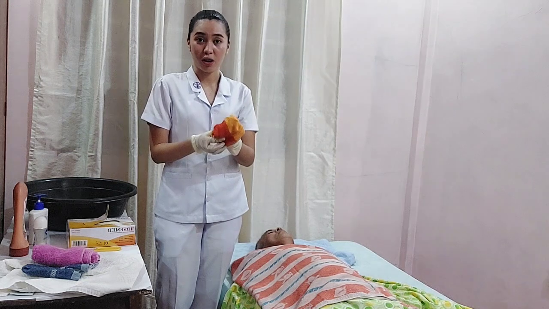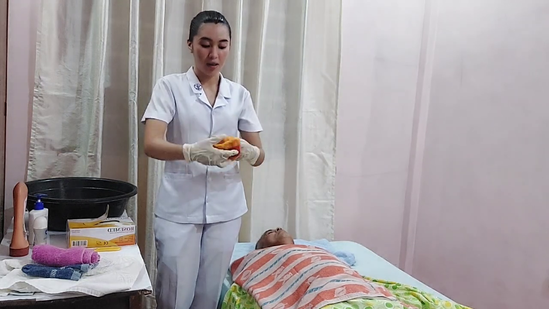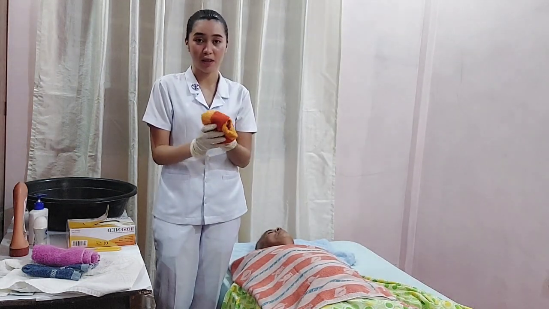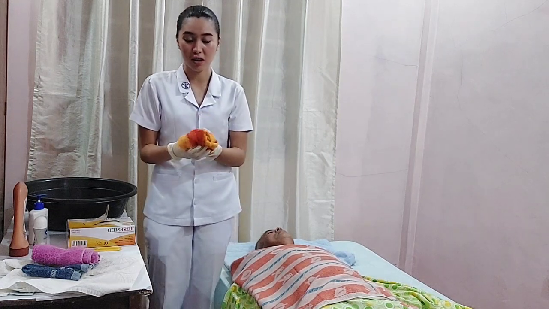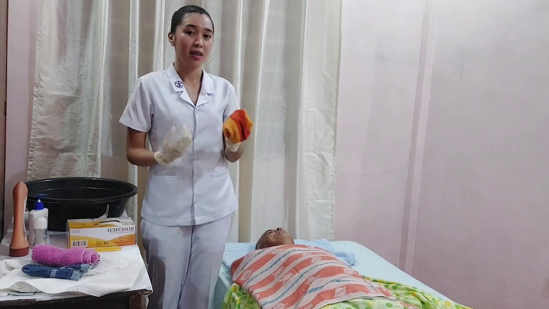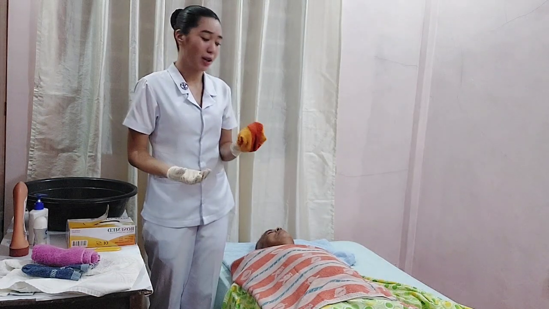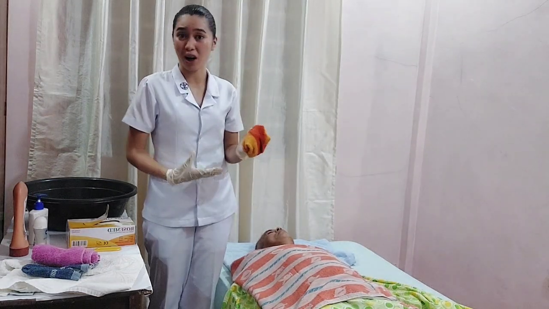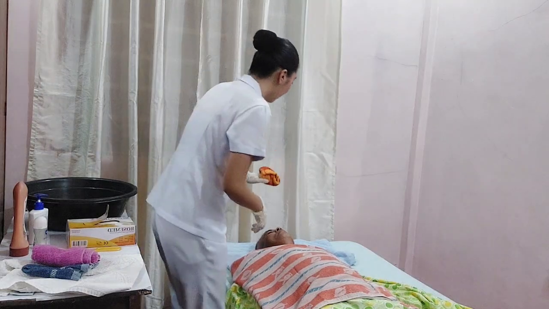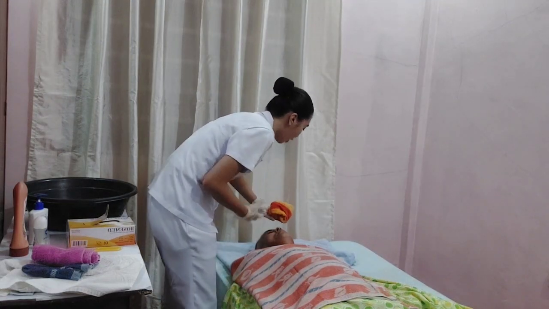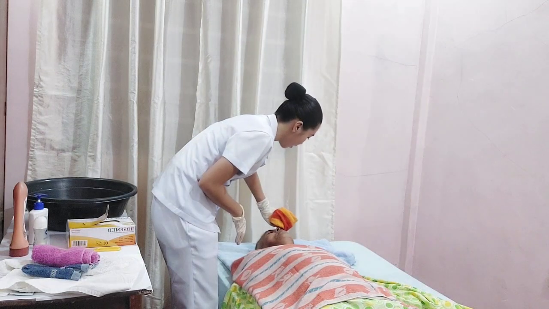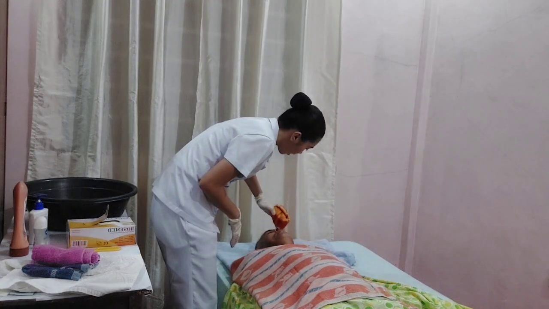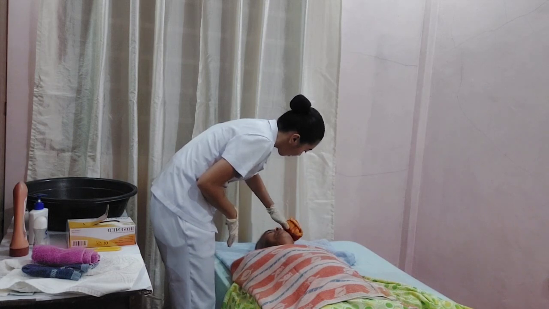So now I'm going to turn the washcloth, because as I've said earlier, we're going to have to use a separate section of the washcloth for each eye. This is to prevent spread of organisms from one eye to the other. Okay, now I'm gonna wash your right eye, Bird. Same, starting from the inner canthus to the outer canthus. Okay, inner canthus to the outer.